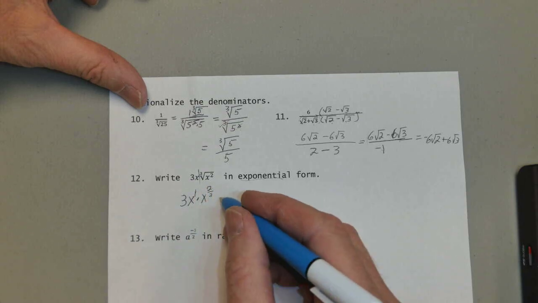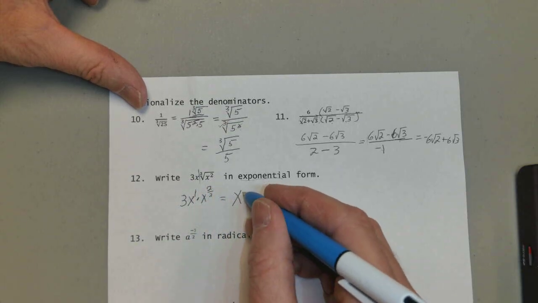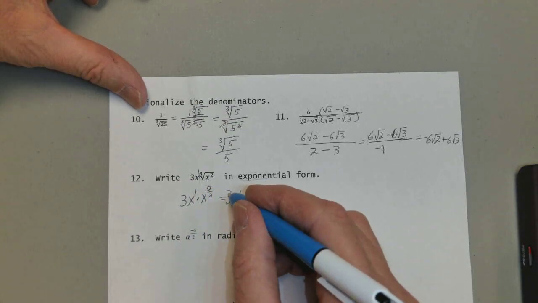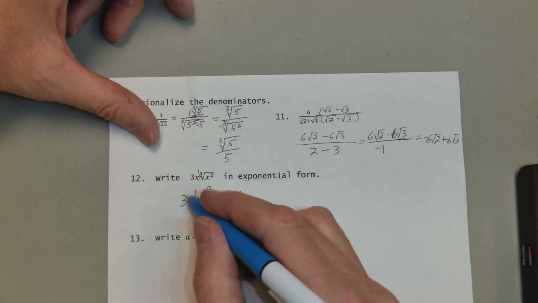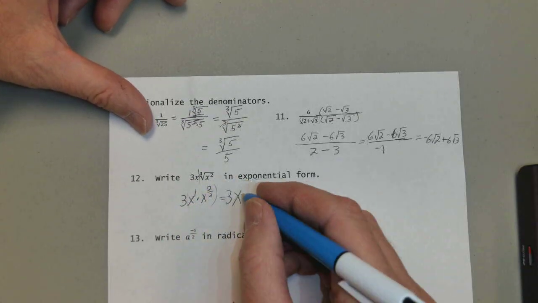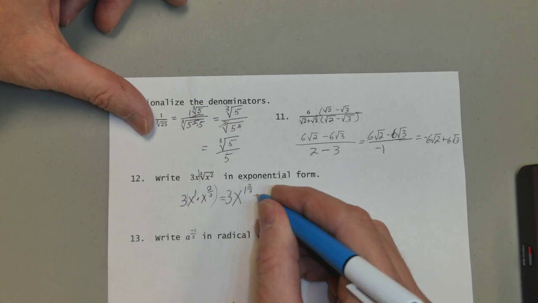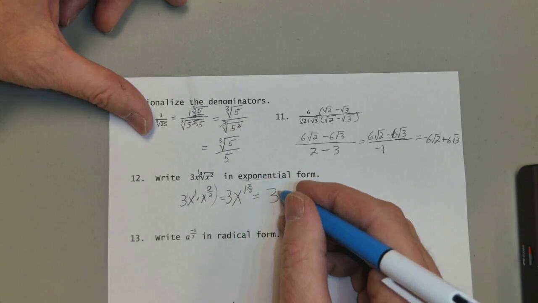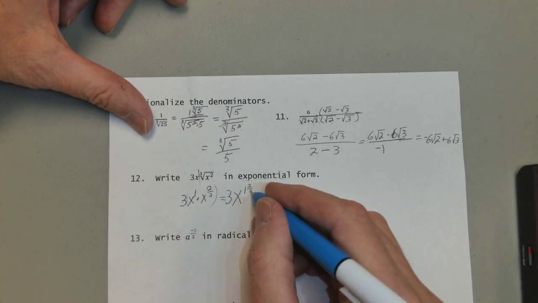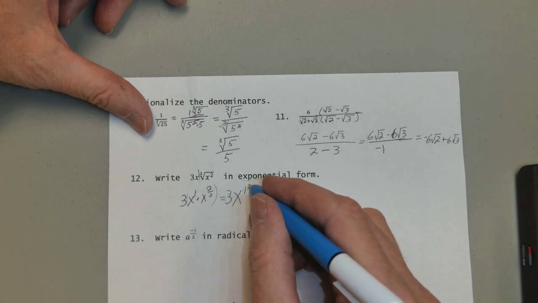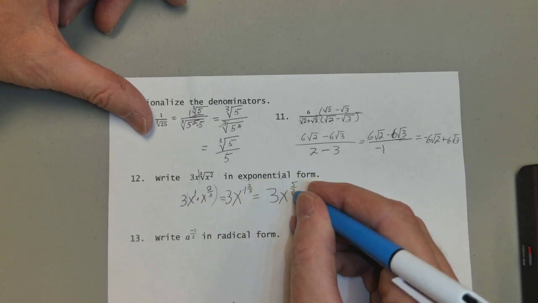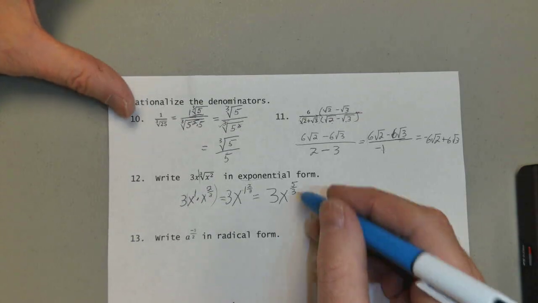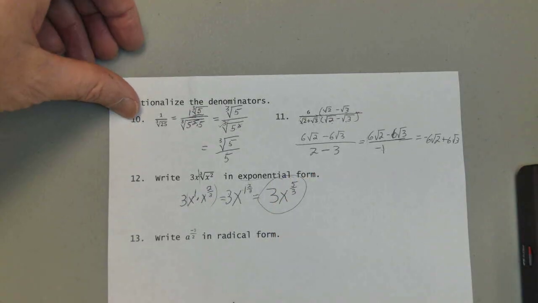And this is the first. Oops, the 3's still out here. The 3 is separate from this power, and that's 1 2/3. Now that's not as good as rewriting it as an improper fraction. 3 times 1 is 3, plus 2 is 5. So that's 3x to the 5/3 power. Here's the best answer there.